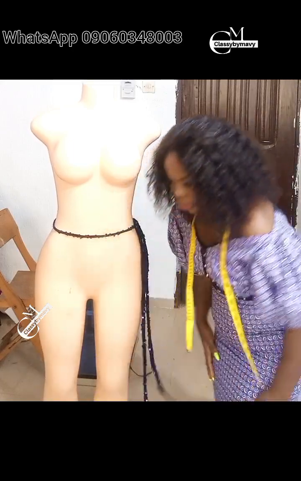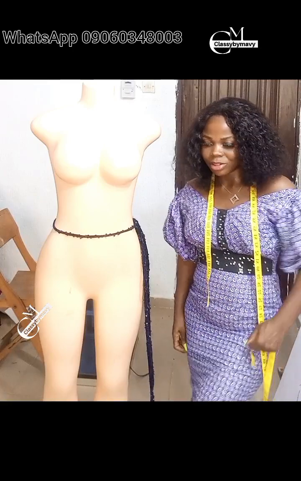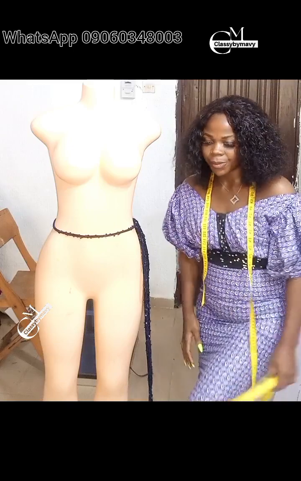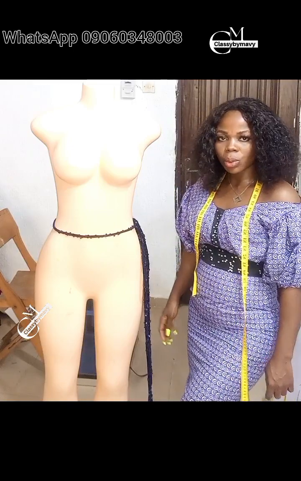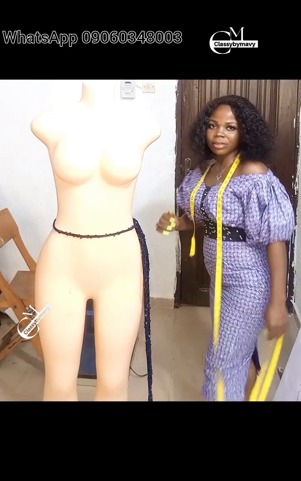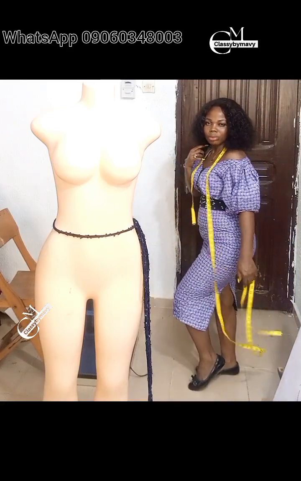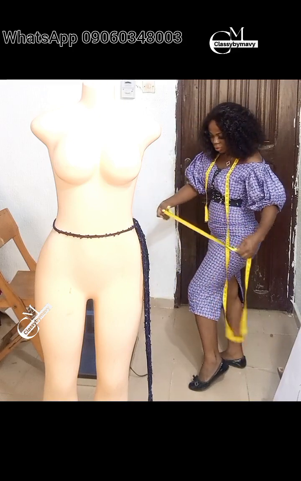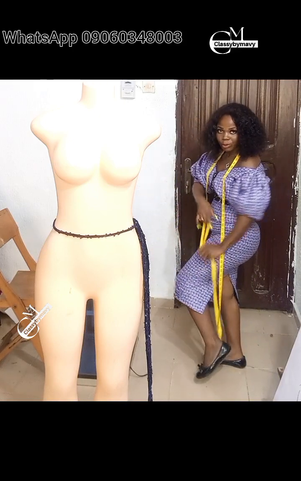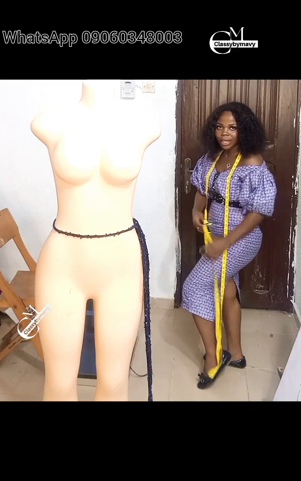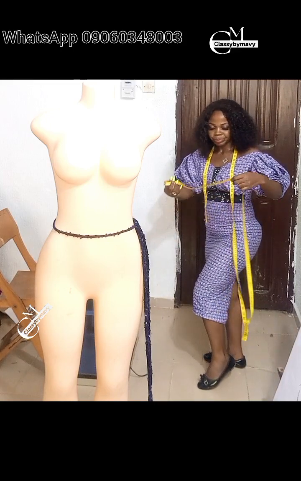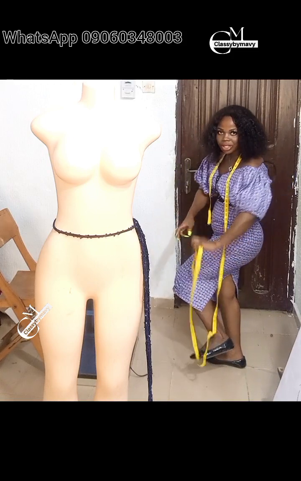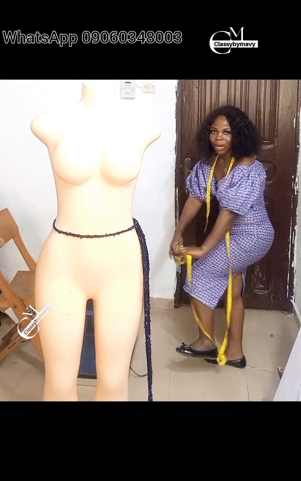Then your knee circumference. To measure for your knee, I'm supposed to wear a trouser to show you this. You tilt your knee forward and then measure around the knee. Then also for your ankle, you tiptoe like this and then you measure your ankle and ensure that what you have measured can go out of your leg. Maybe you have measured 12 inches for the ankle. Ensure that that 12 inches can be worn as a shoe and can go out like that.